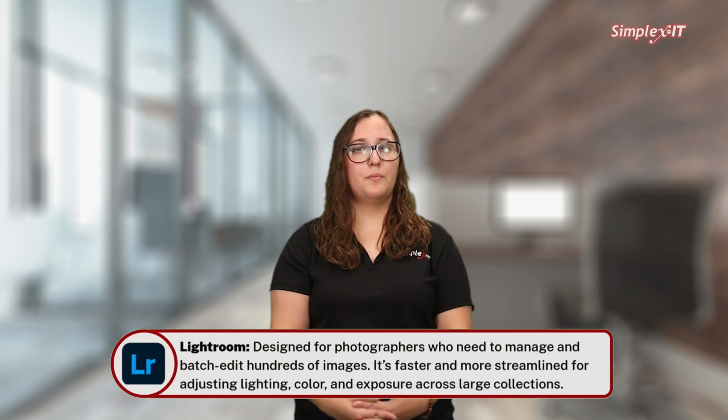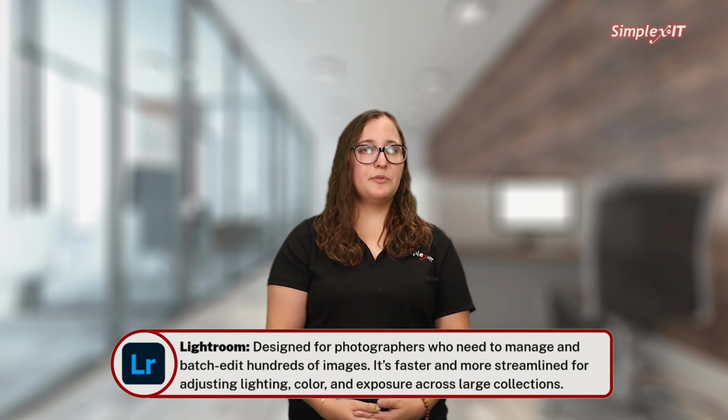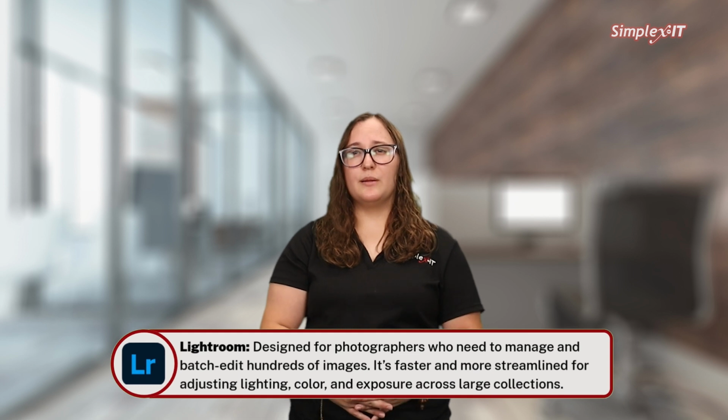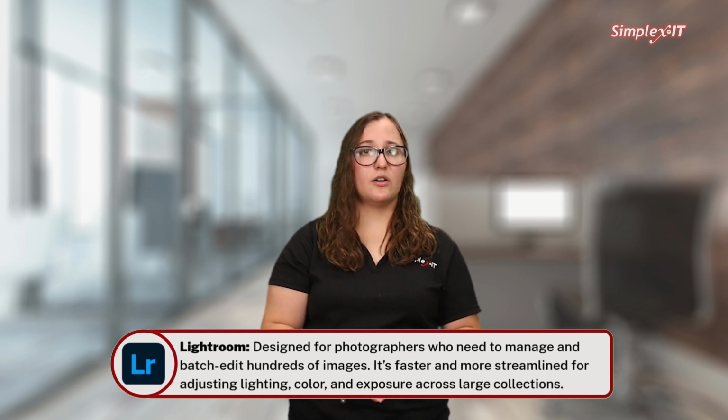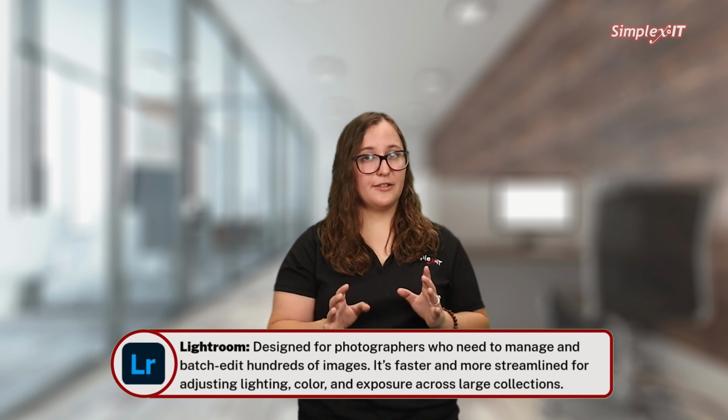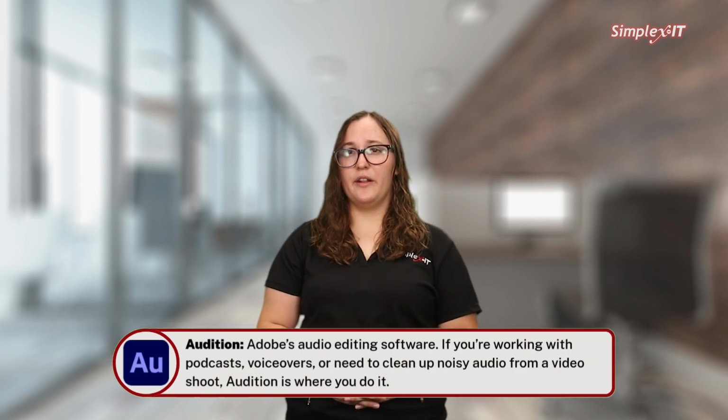Lightroom is another photo tool, but it's different from Photoshop. Lightroom is designed for photographers who need to manage and batch edit hundreds of images. It's faster and more streamlined for adjusting things like lighting, color, and exposure across large collections, whereas Photoshop is better for that detailed editing.